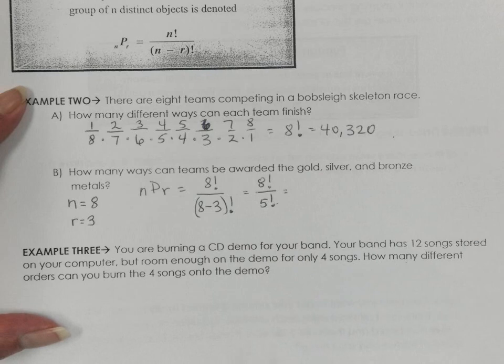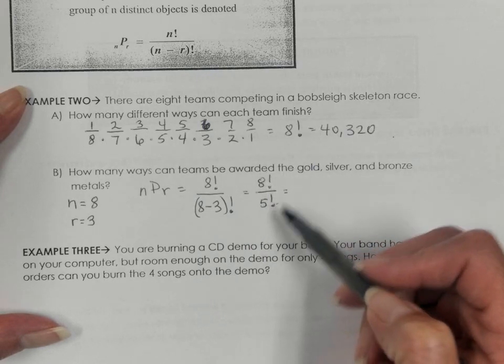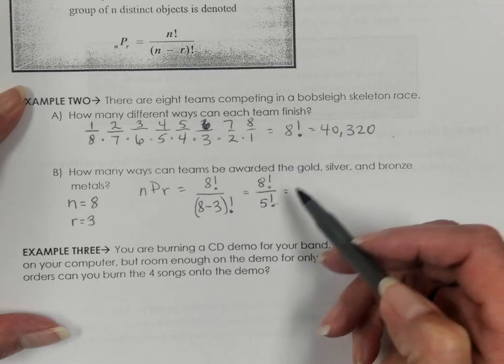Now remember, this factorial is not a variable. It is not an x, it is not a y.